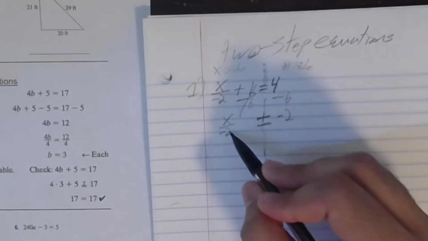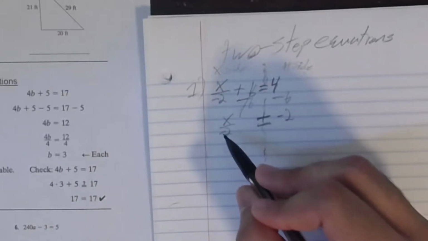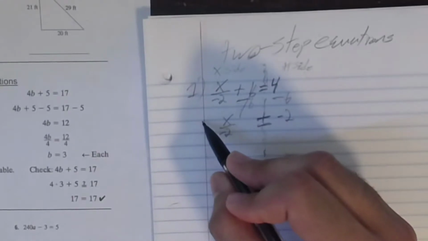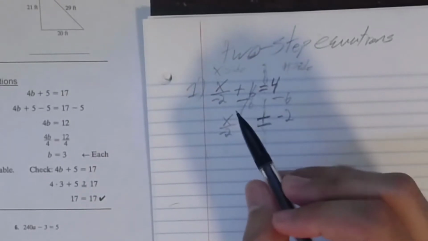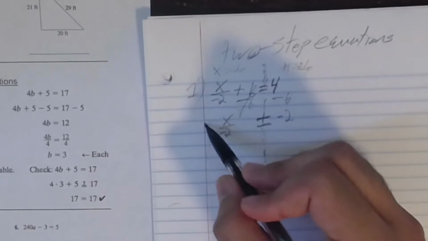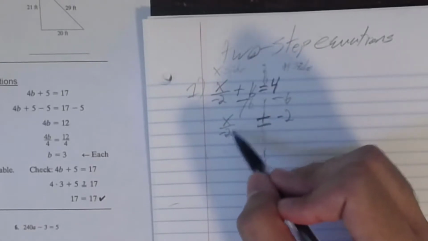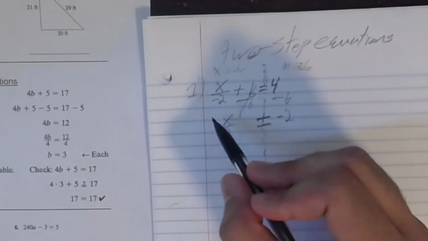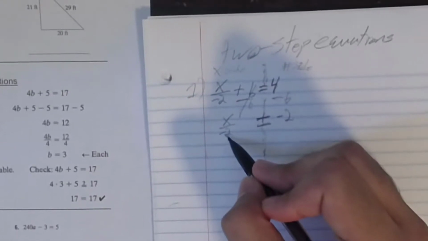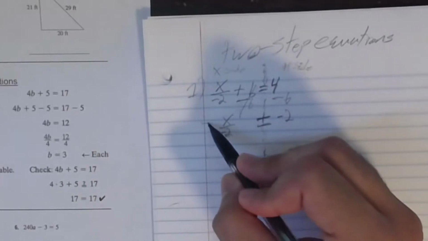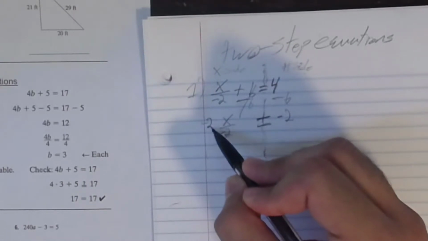So how do we get rid of dividing by negative 2? What's the opposite of division? Multiplication. So we have to multiply by a number that cancels these numbers out, and that number is the same number. Negative 2.